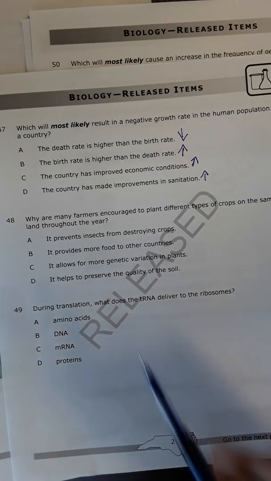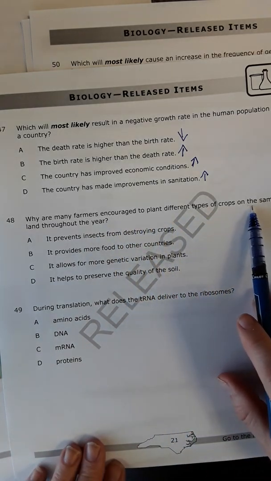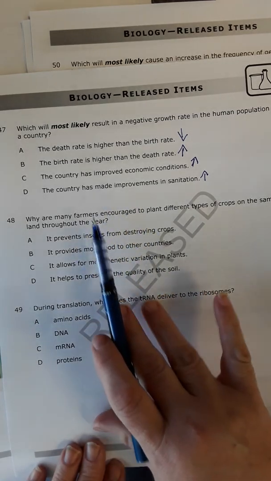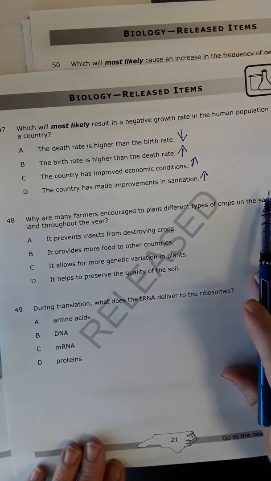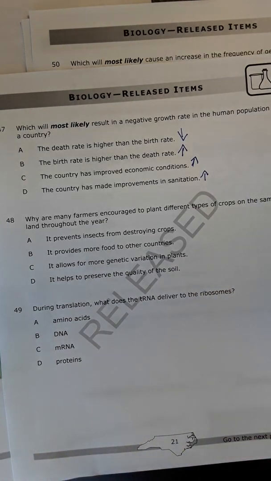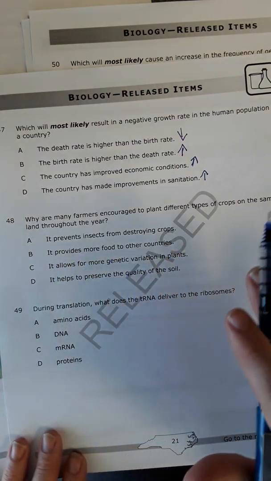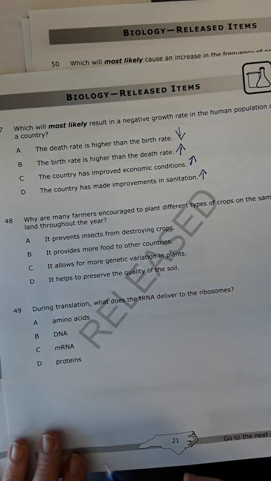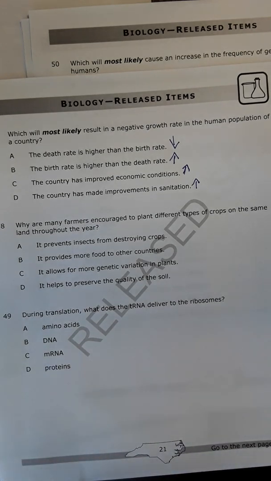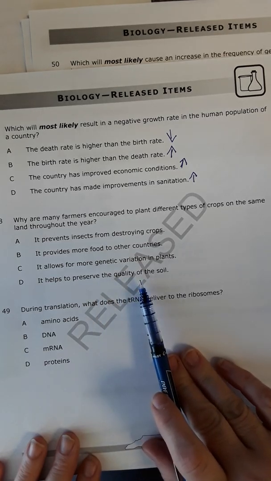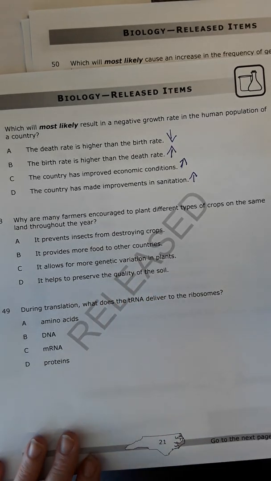48. Why are many farmers encouraged to plant different types of crops on the same land throughout the year? Well, if you plant one type of plant, like peanuts, back to back, it will take certain nutrients out of the soil. And peanuts need a lot of lime, so that is going to destroy the soil. If you plant corn, peanuts, soybeans, tomato plants, whatever, it's going to give you a variation of different qualities of the soil. So it helps preserve the quality of the soil. So make sure that is D.